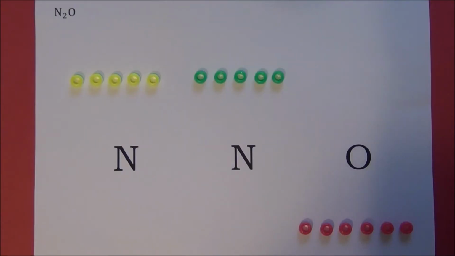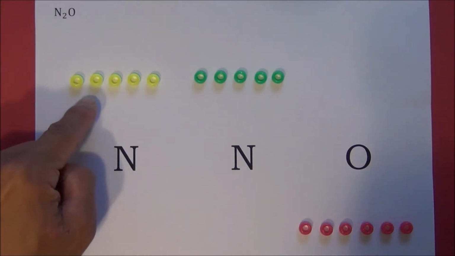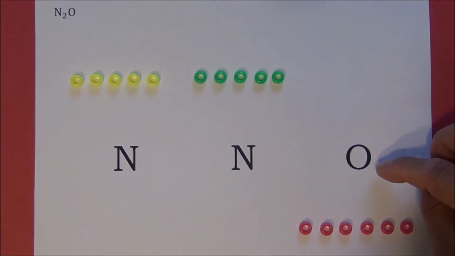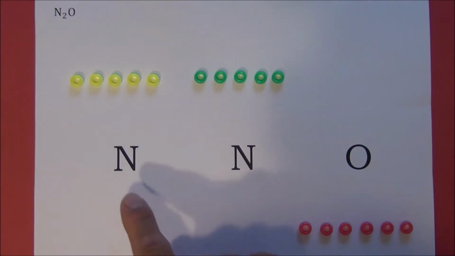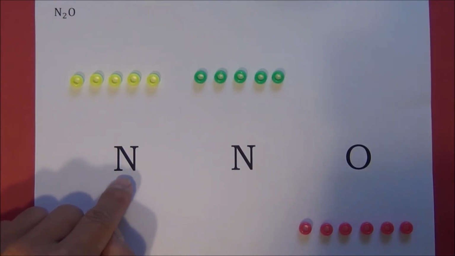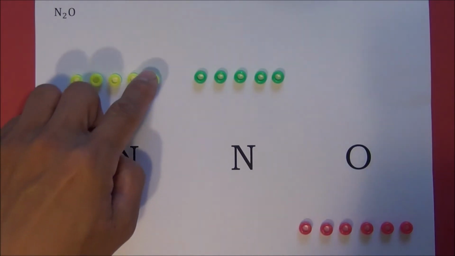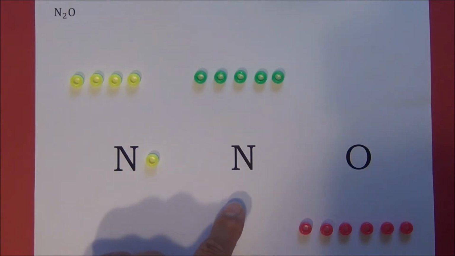The first step to write Lewis structures is to place the valence electrons next to each atom. We should know that each nitrogen atom should have 5 valence electrons, and each oxygen atom should have 6 valence electrons. We will start from the nitrogen atom on the left, but if you want, you can start from any atom. The nitrogen atom on the left has one neighbor. So, we will place one valence electron between the nitrogen atom and its neighbor.